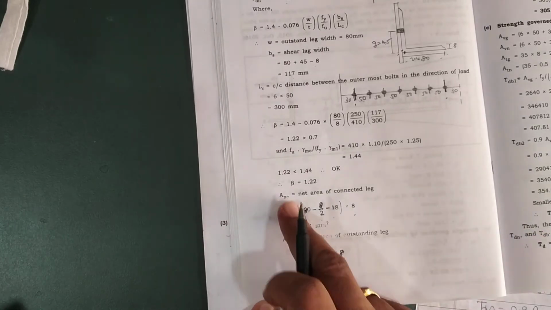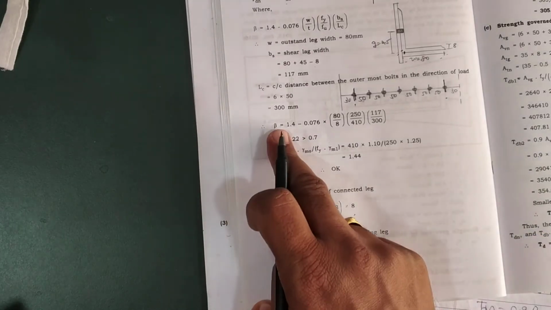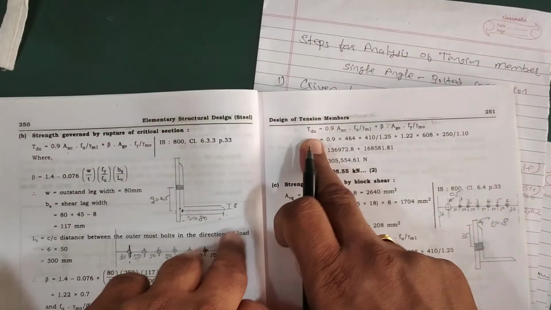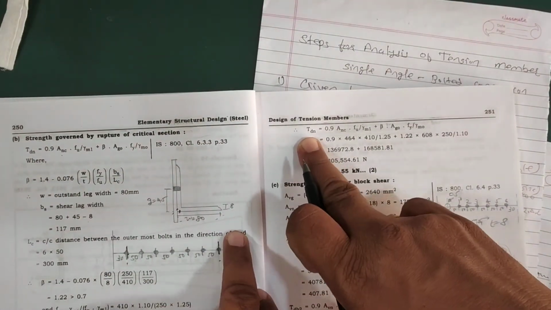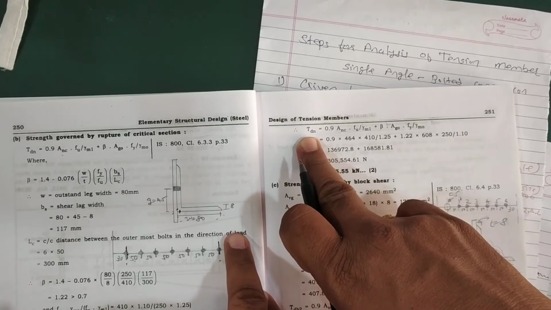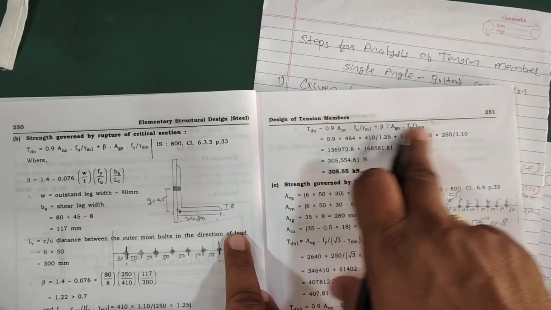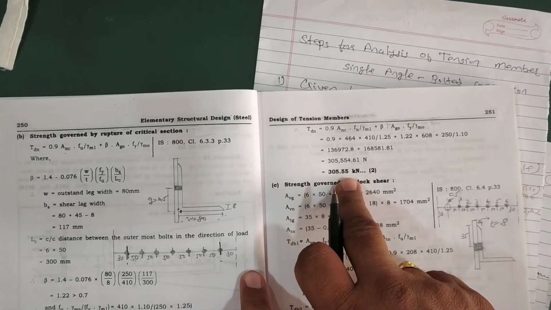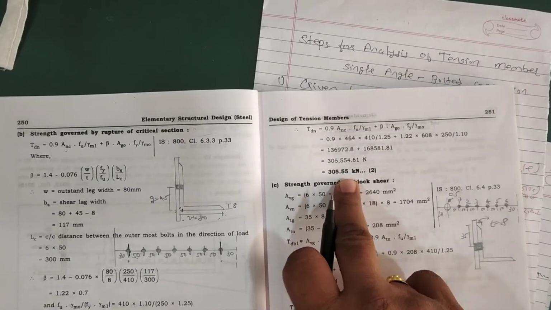So after getting ANC, AG0 and beta, you put them over here for the TDN and you get the answer of the TDN. What is the TDN? Strength governed by the rupture of the critical section. So you get the answer TDN equal to 305.55, the second answer. Okay, fine.